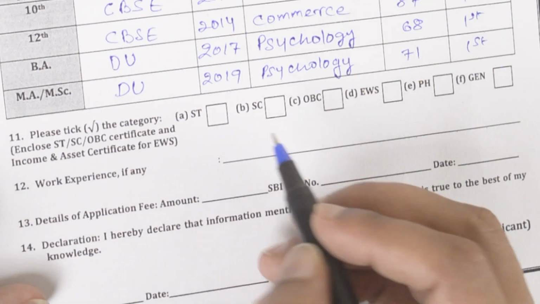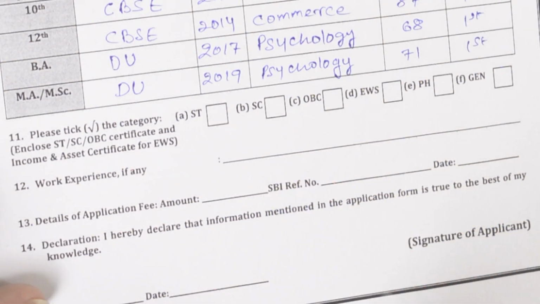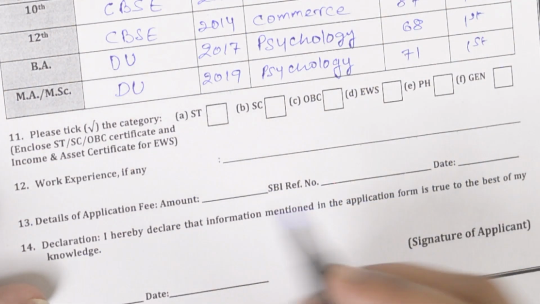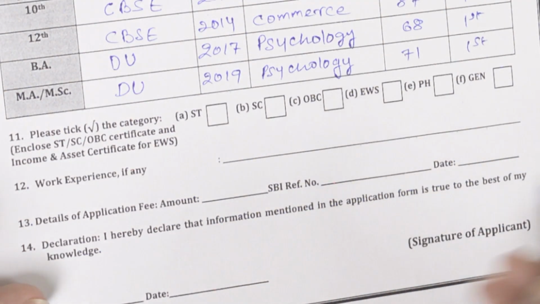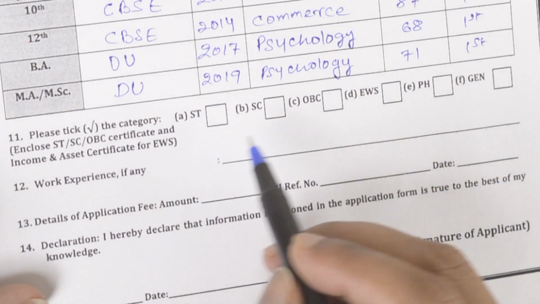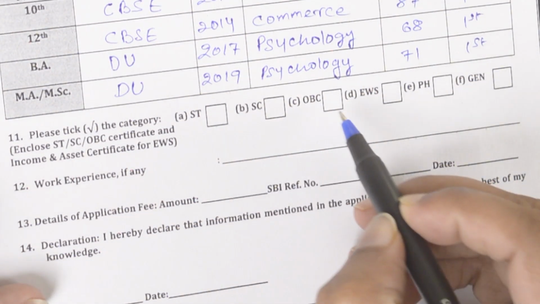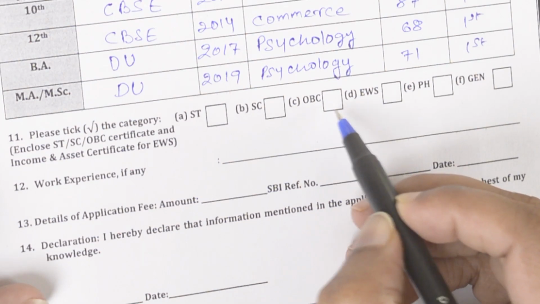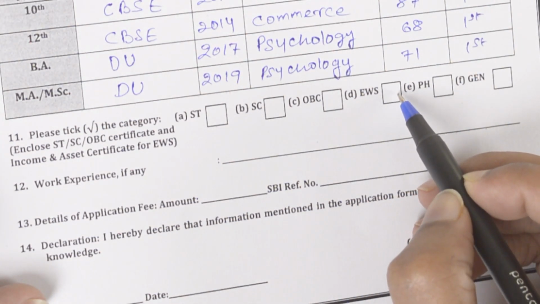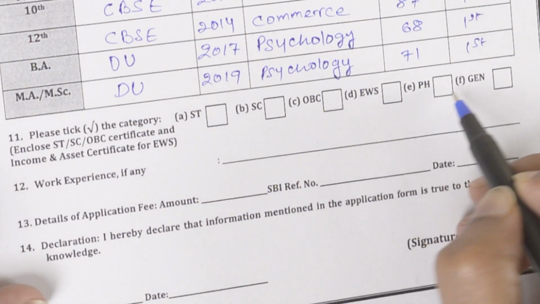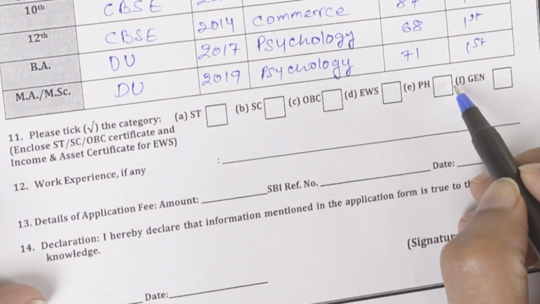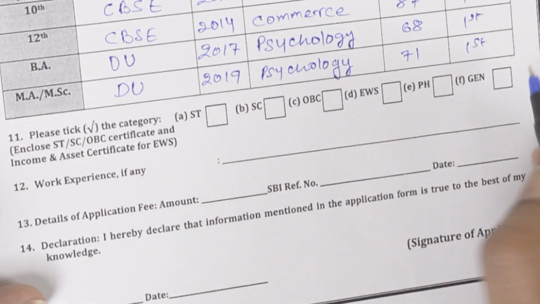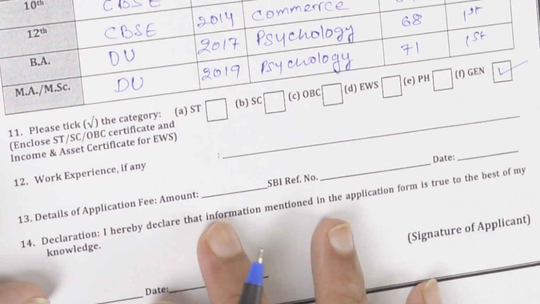The 11th is, please tick on the category from which you belong. So select, click in the front of the category mentioned here in which you fall. So first is ST, second is SC, third or C is OBC, D is EWS, E is PH or physical handicap, and F is general. So tick accordingly. So I'll tick here.